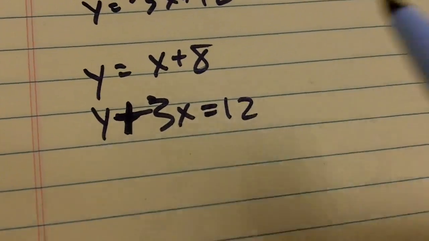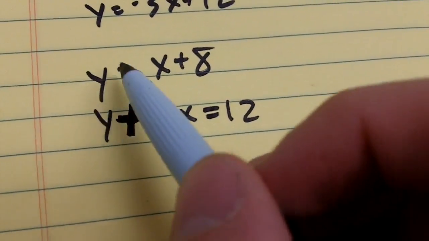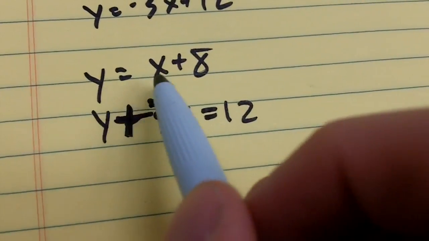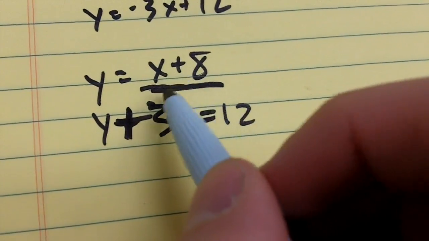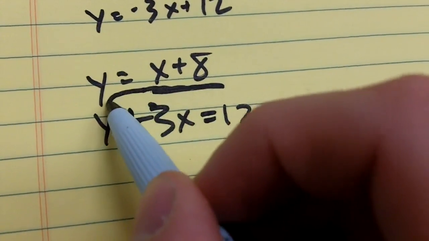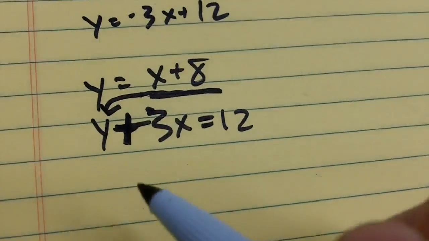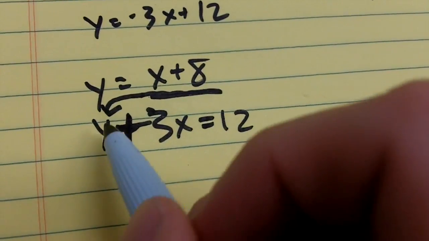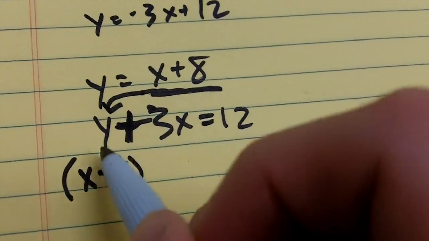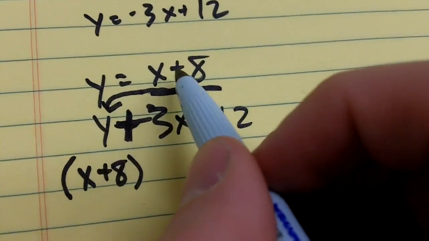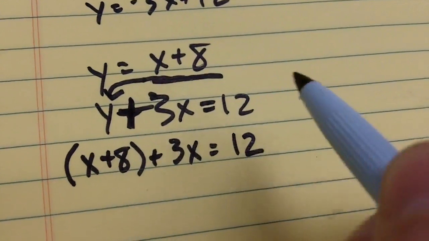So what we said today is, if I have a variable by itself, like y here, then I know what y is equal to. y is equal to x plus 8. So if I know what y is, why not just stick that right in the y of the other problem? I know that y is equal to x plus 8, so instead of writing y, I'm going to rewrite the second equation with x plus 8, which is the same thing as y. That's what it says, so I'm just plugging that in, plus 3x equals 12.